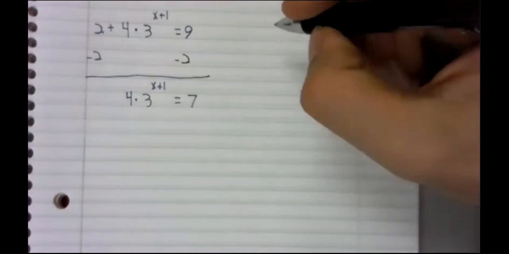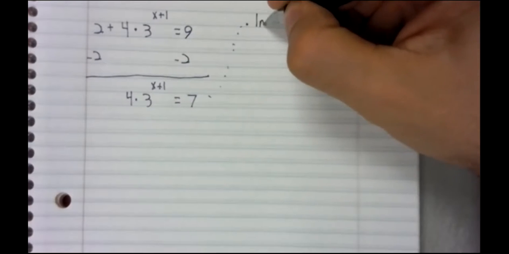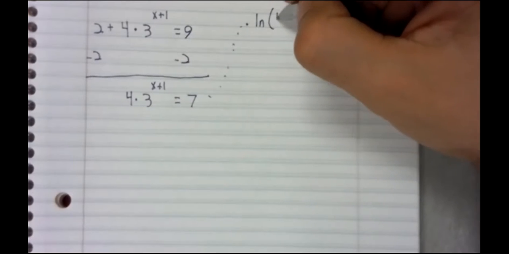We could just take the logarithm of both sides if we wanted to.